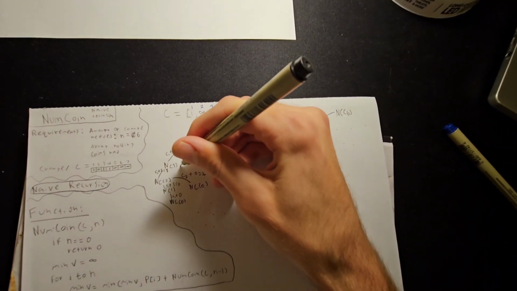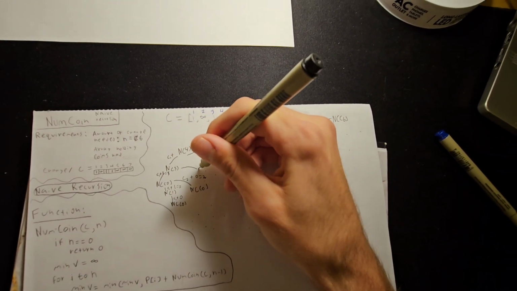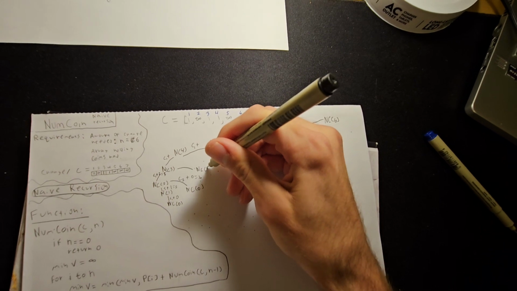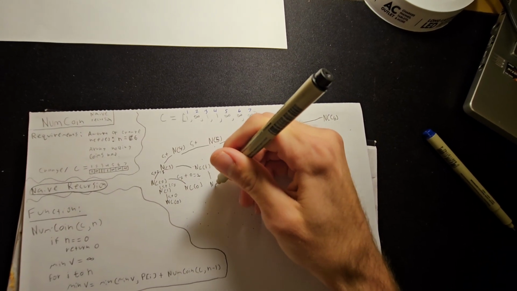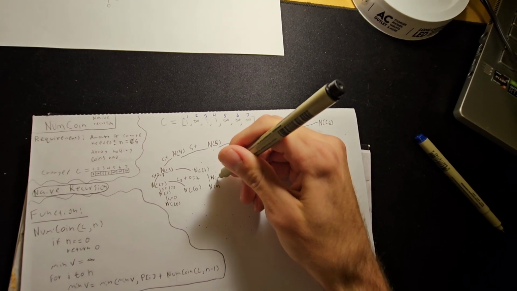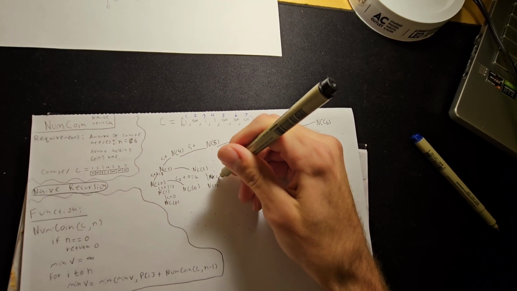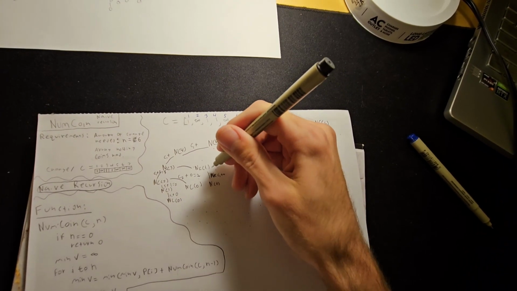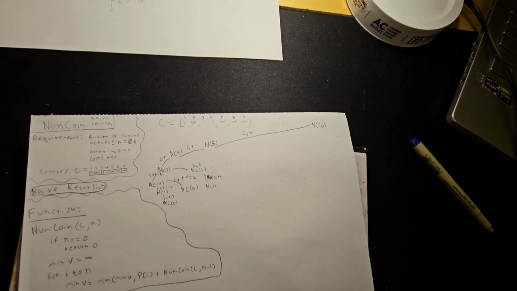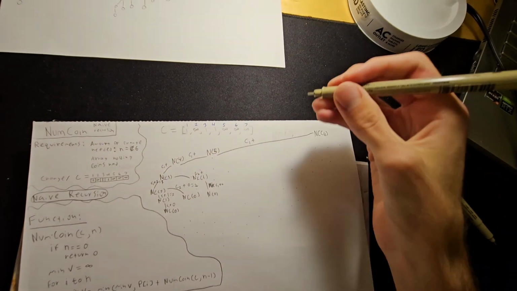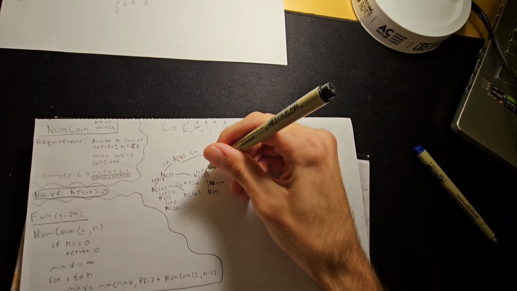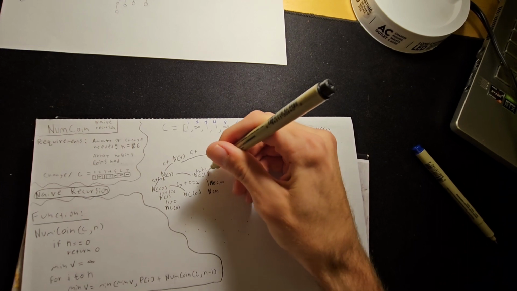NC3 is then going to call, I should say, NC1. Doesn't say a C there. NC1 is going to call NC0. This is a C1 plus 0 call, so it's going to equal 1. And this is going to be a C2 plus 1, so equal infinity.